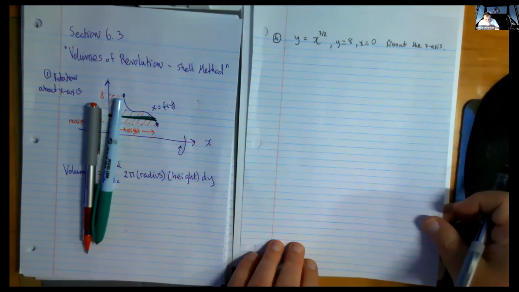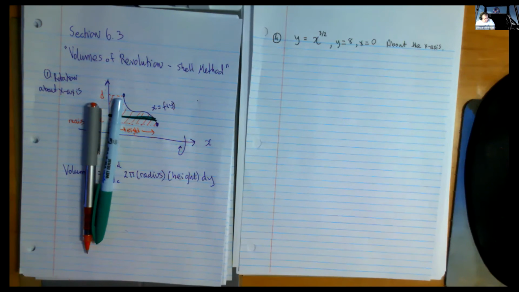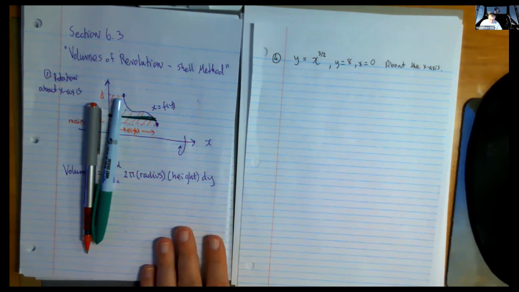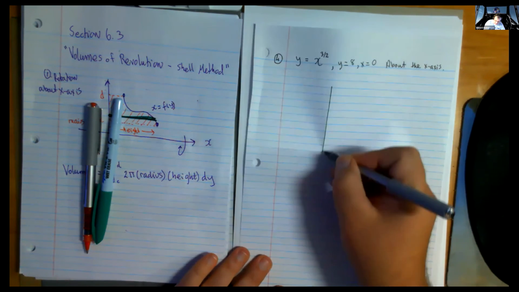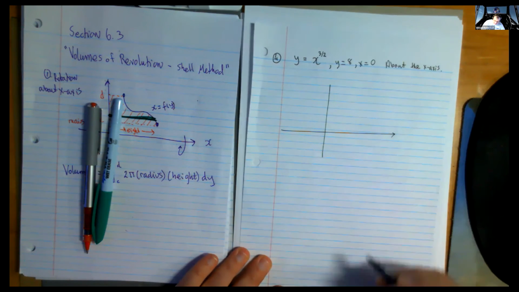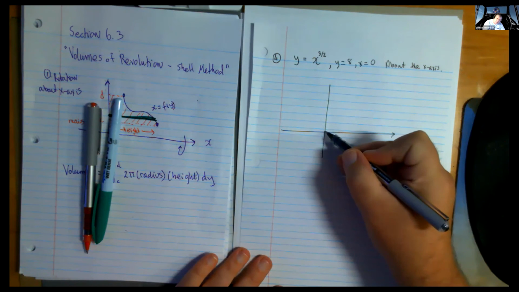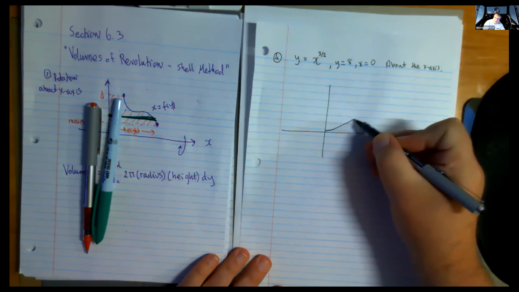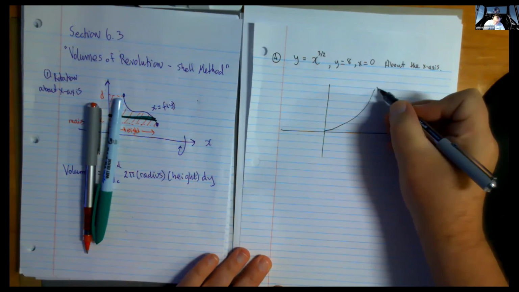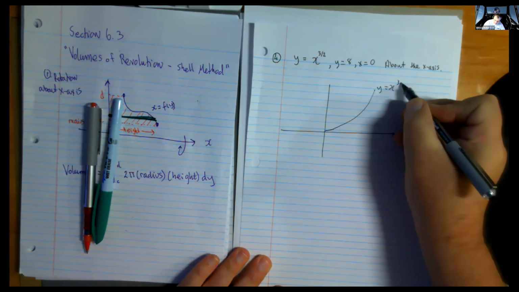Here's another one. Again, it's about the x-axis. Oh, I'll risk it. That's this guy.